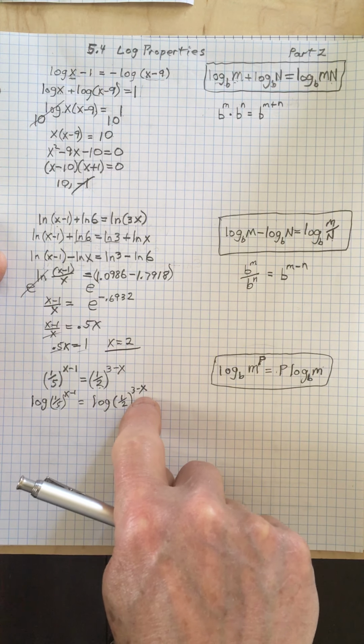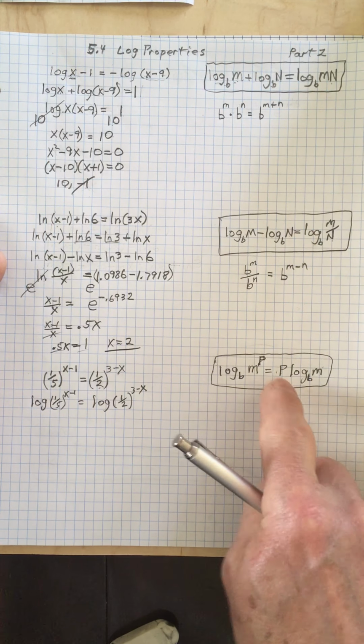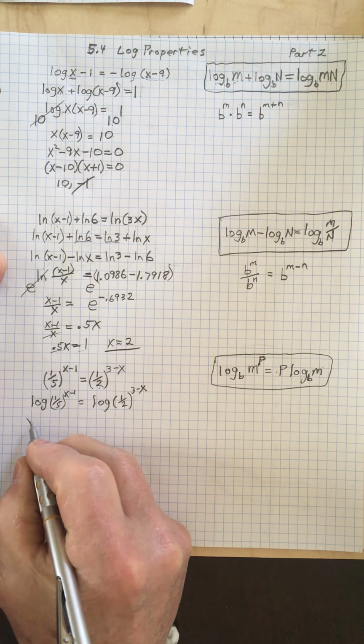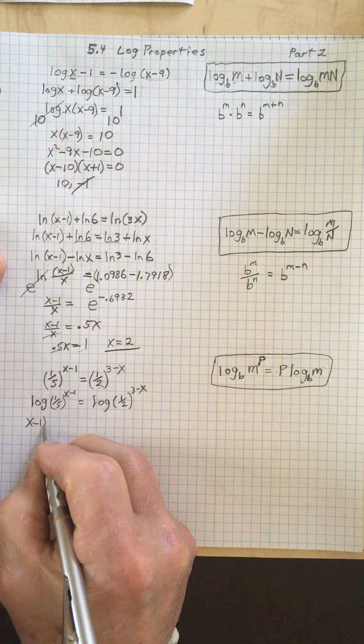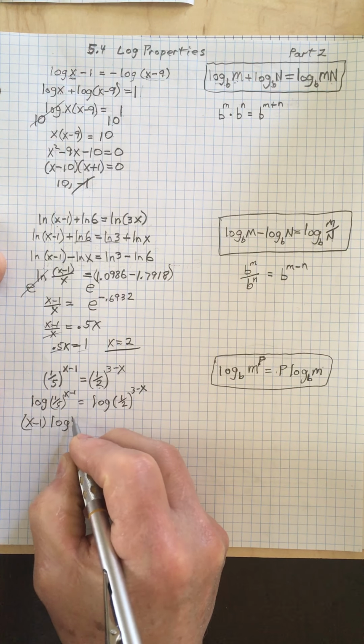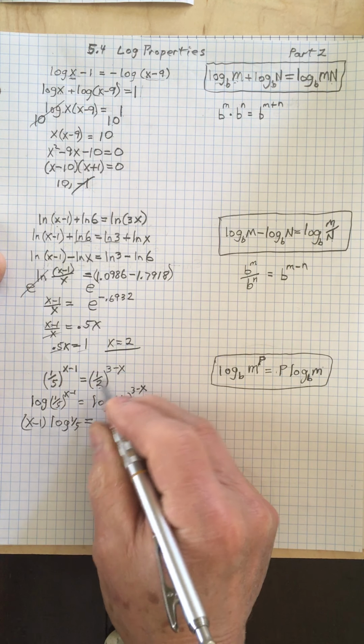Now I'm going to use this rule, and I'm going to bring the power out front. I'm going to move this here. And move this one out here.